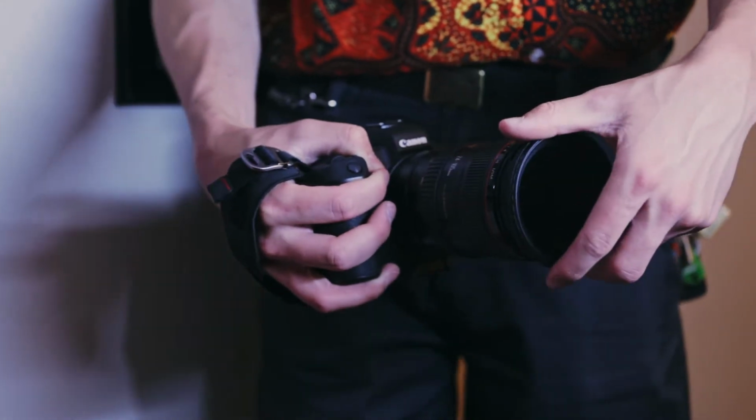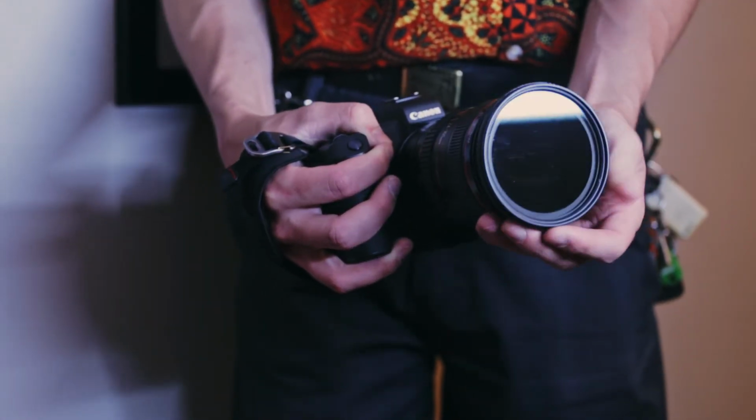You can either get variable NDs or full stop ND filters that will bring down the light, allowing you to open up your f-stop or t-stop if you're on a cinema lens. You open up your aperture so that way you can expose your scene correctly.